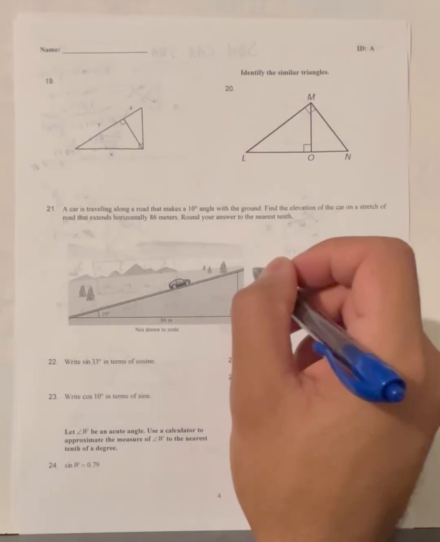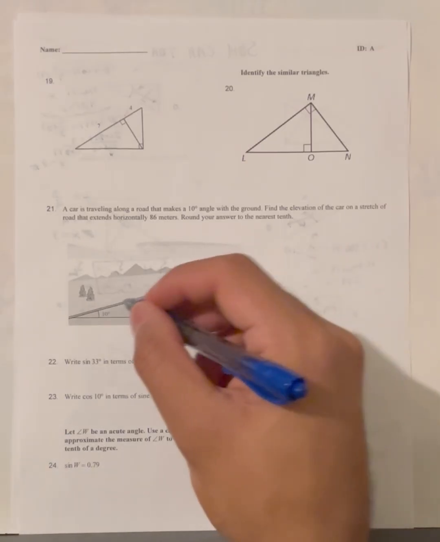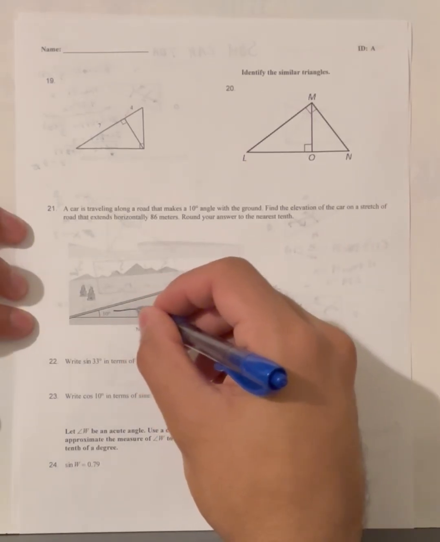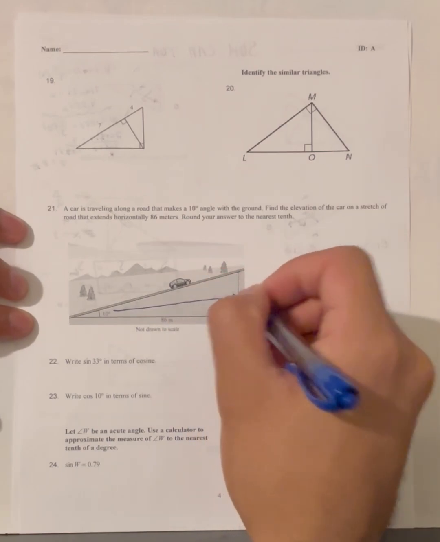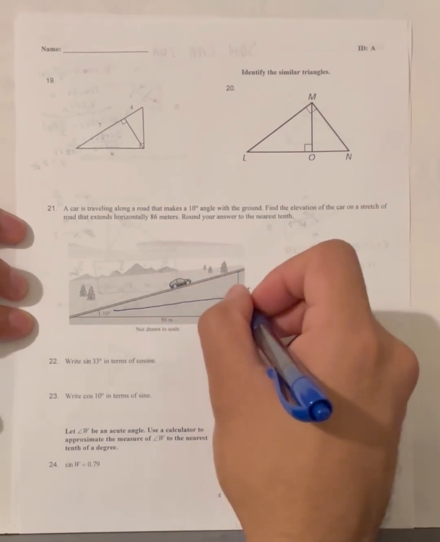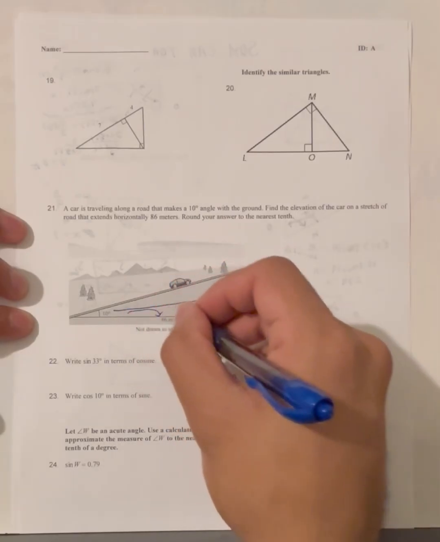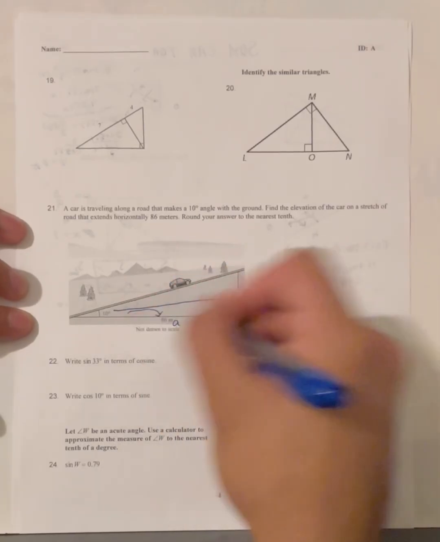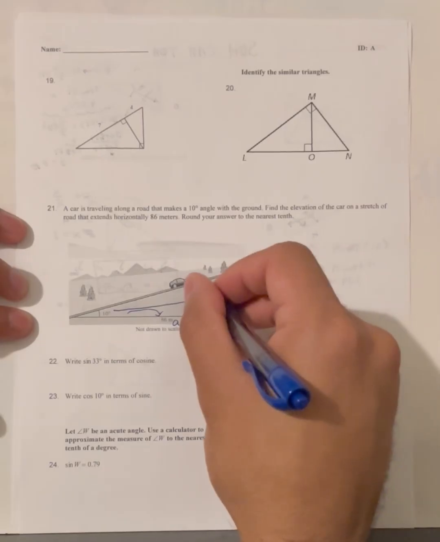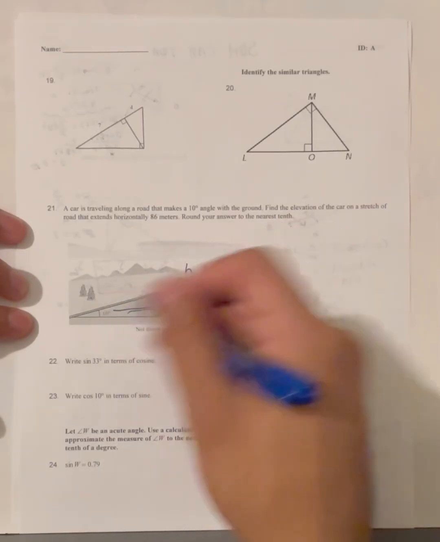Okay, so because this is what we're trying to find, that is the opposite side to the angle we're looking at. The adjacent side is 86, because that's the straight side right next to our angle. The hypotenuse would be this one, but we are not worried about that because they don't tell us what that is.